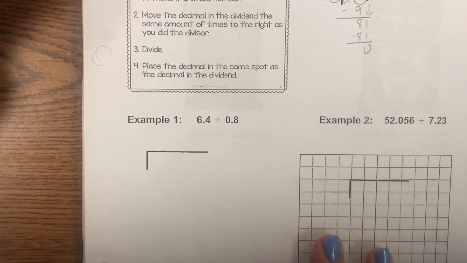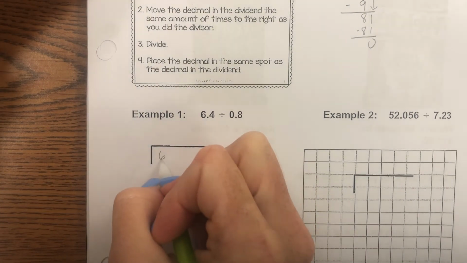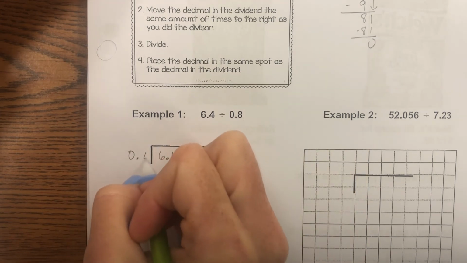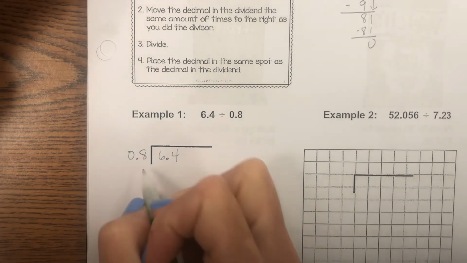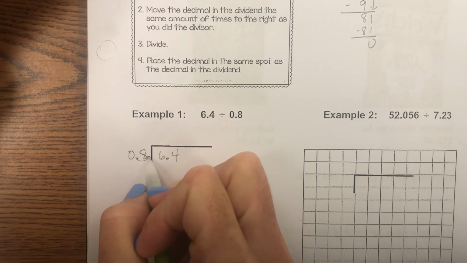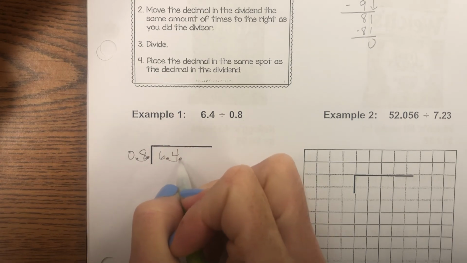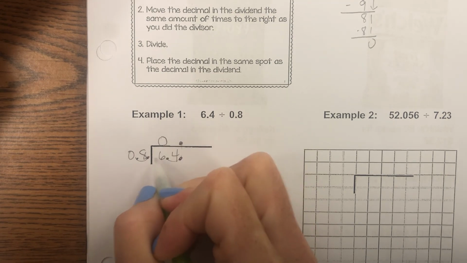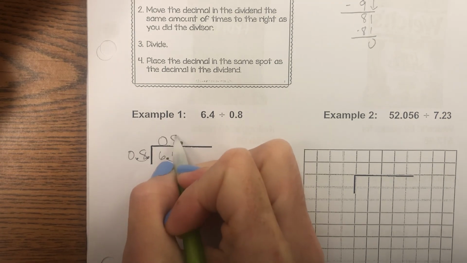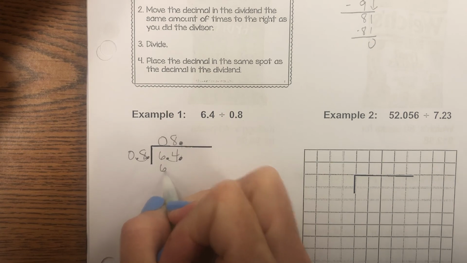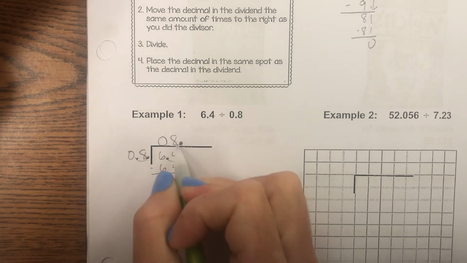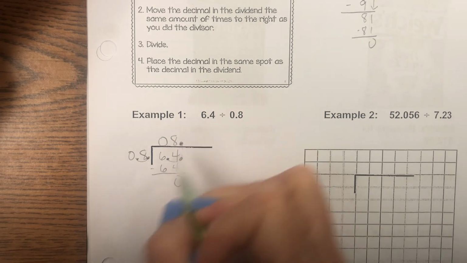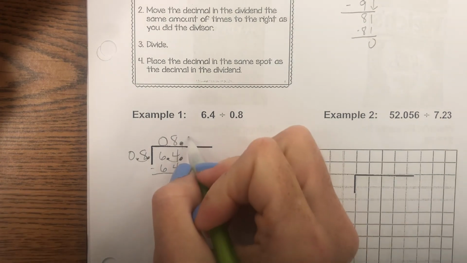Example 1 here, I have 6.4 divided by 0.8. Remember, the first number is your dividend. The second number is your divisor. Okay, I have a decimal in my divisor, so I move it to the end. So I moved it one time. I move it one time here. Put it straight up. 8 will not go into 6, but 8 will go into 64 8 times. 8 times 8 is 64. So we get our answer of 8. Now, most of the time you do not see 8 point, so you just see 8 or 8.0.